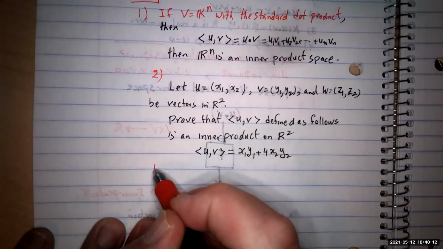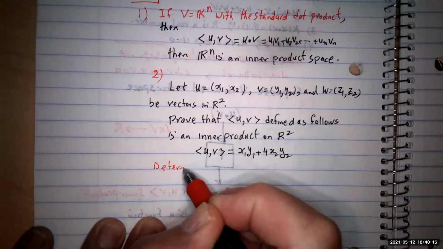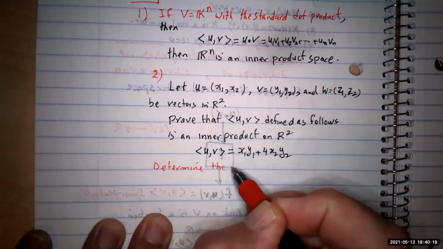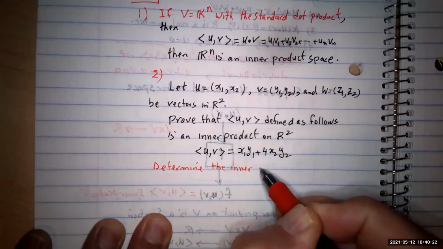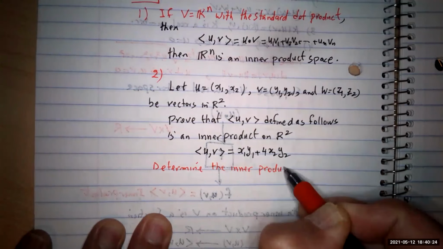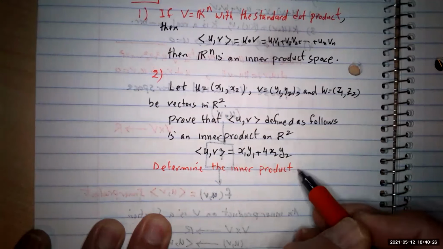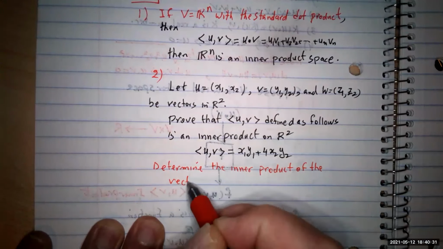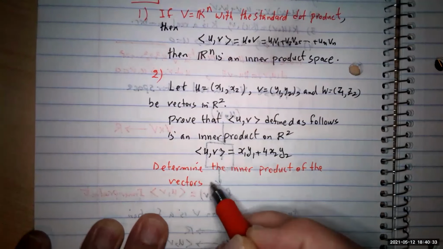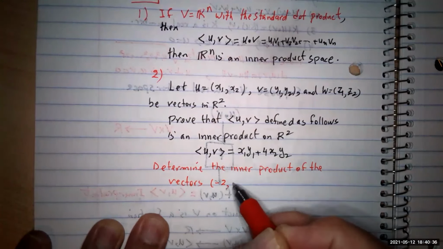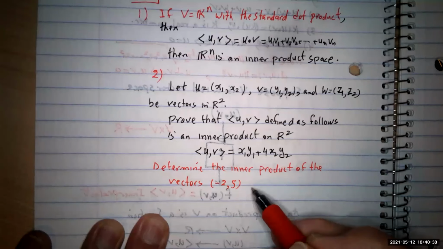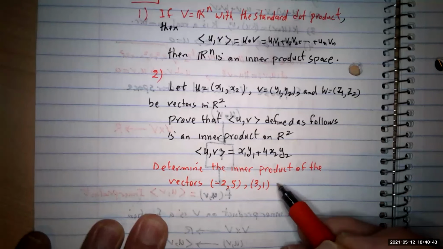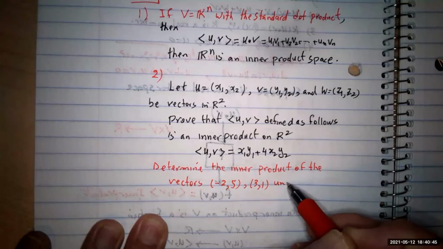Then they ask, determine the inner product of the vectors. They give you two vectors: (-2, 5) and (3, 1).